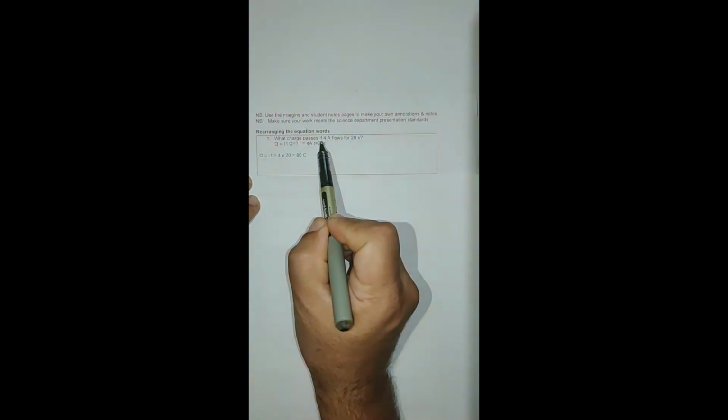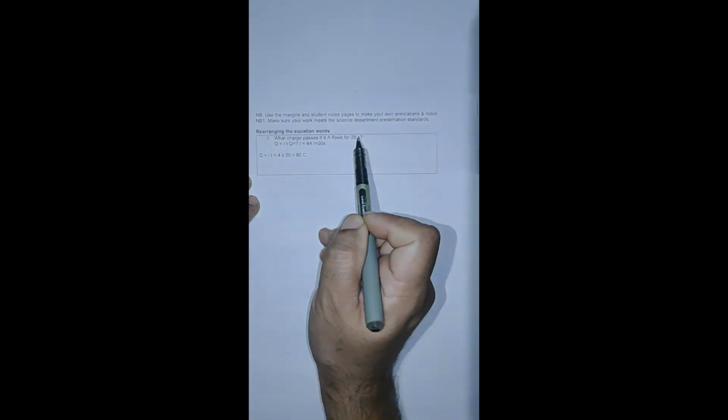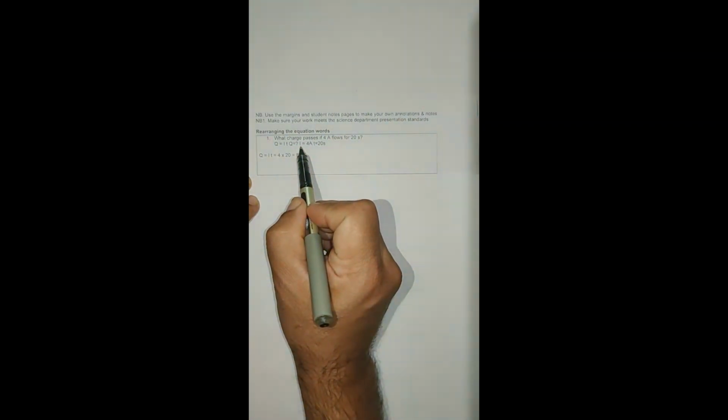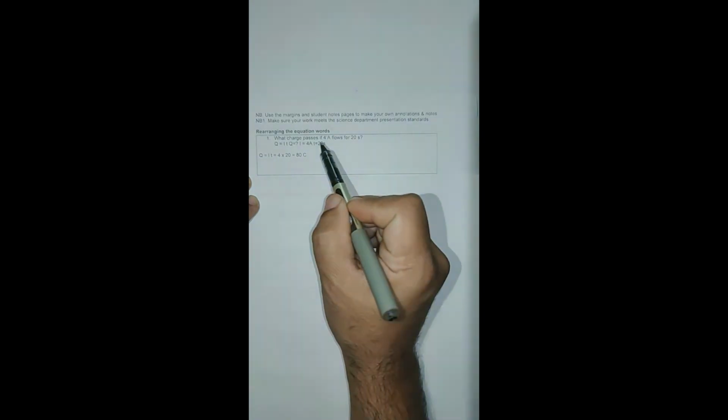What charge passes if a current of 4 amps flows for 20 seconds? Again, write down your variables over here. Current 4 amps, time 20 seconds, charge we don't know. We have an equation that links them, and then what we do is substitute the values in. Current 4 times the time 20 gives us an answer of 80 coulombs.